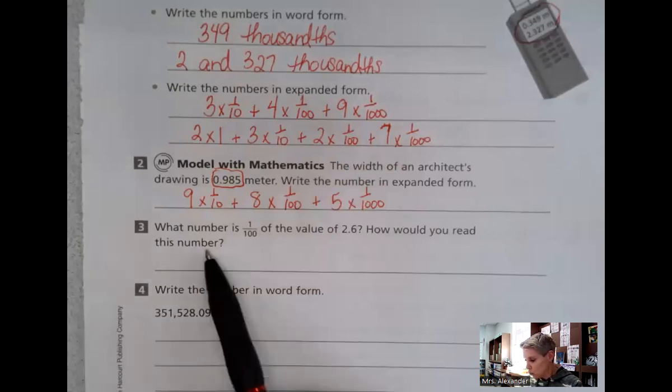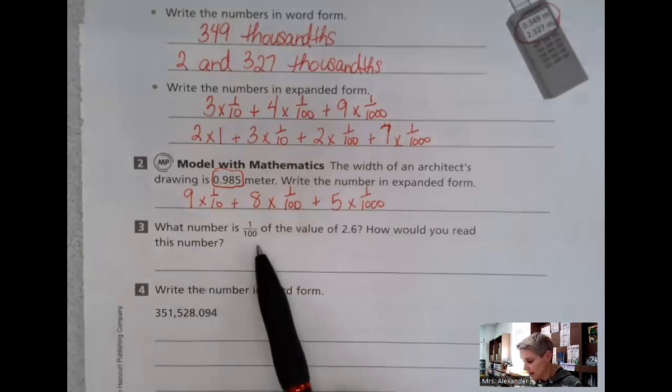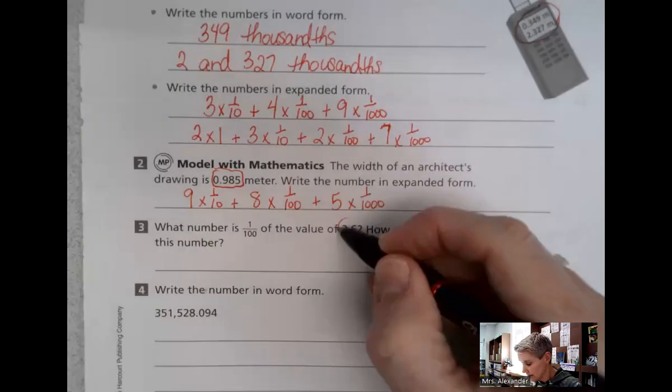What number is 1/100th of the value? What is that number?